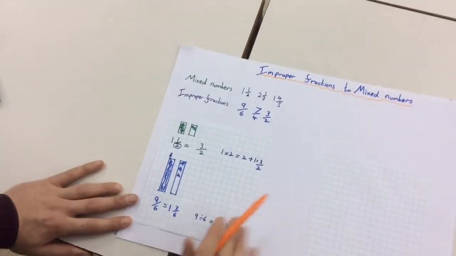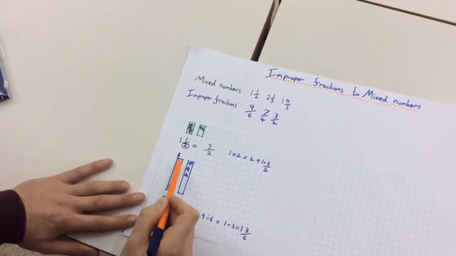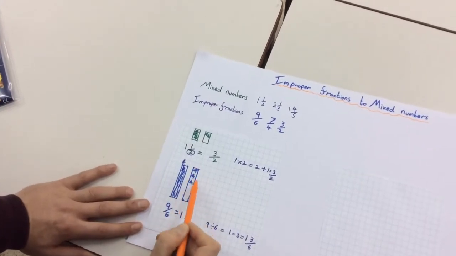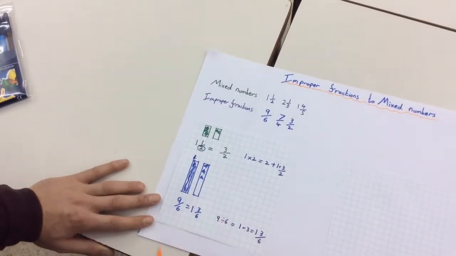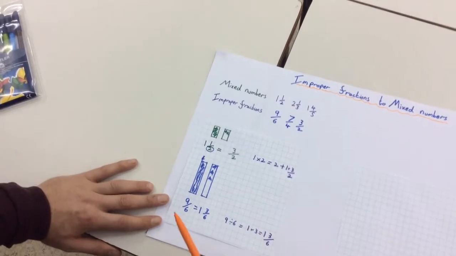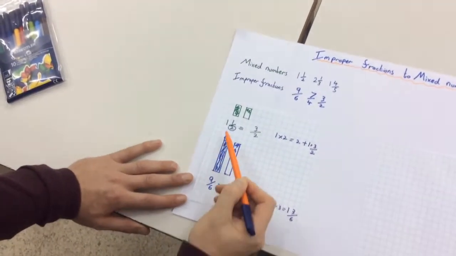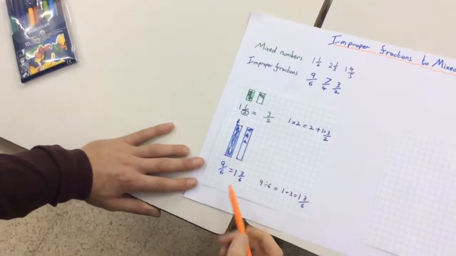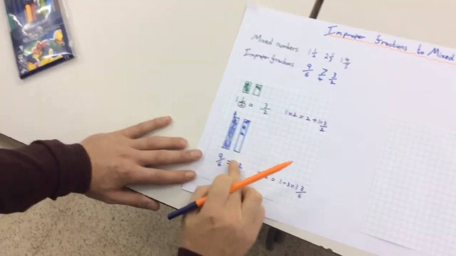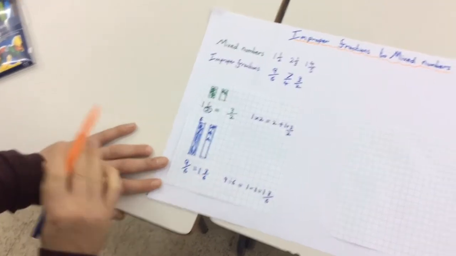Let's have a look at another one. If I have an improper fraction, 9 sixths, so I've got 6 sixths, 7, 8, 9 sixths. How do I convert this to a mixed number then? Well, I must have 1 whole, or 1 as an integer. Left over then, what fraction do I have? Well, I have 3 sixths.